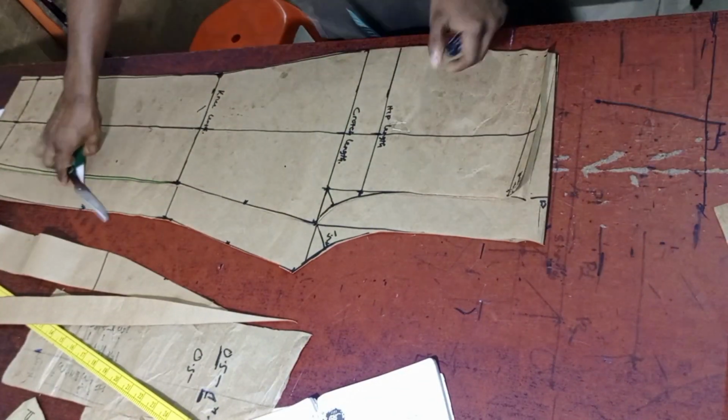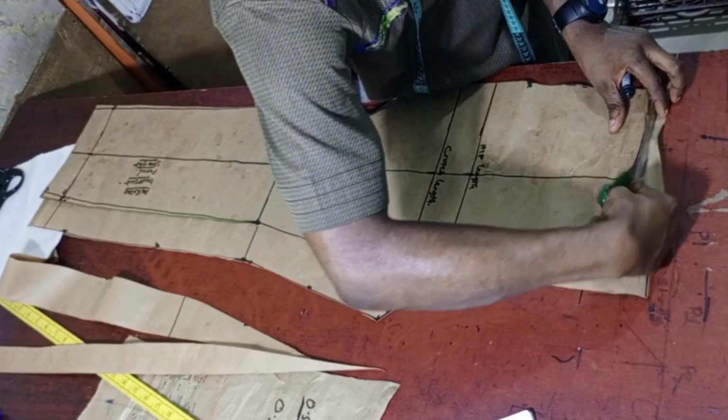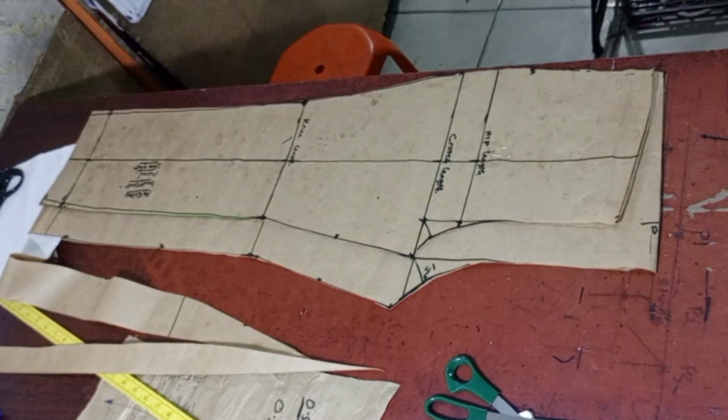Please, I don't want you to be those that skip. Now you looking at it now, the front part, we are not going to be cutting it. This is to avoid confusion. That's why I did not cut it out immediately I finished cutting the front. Okay, so that is it, guys. I thank you very much.